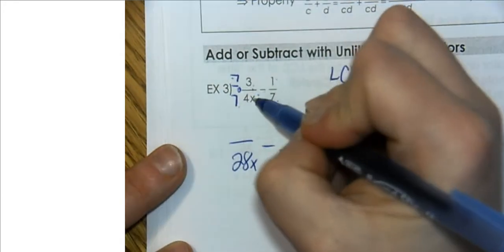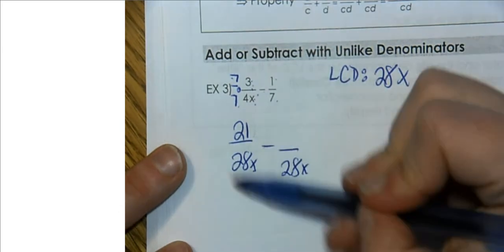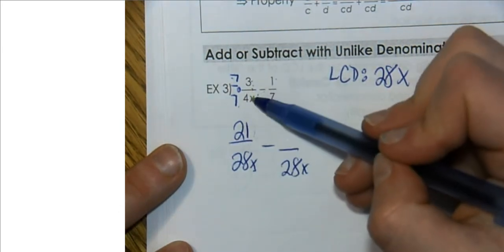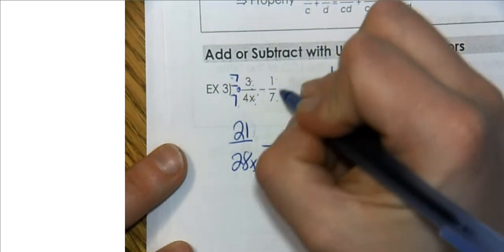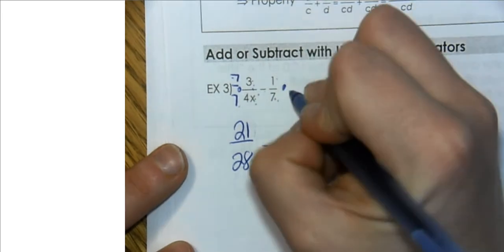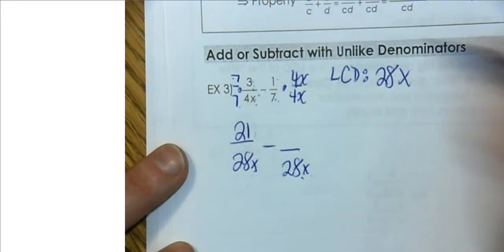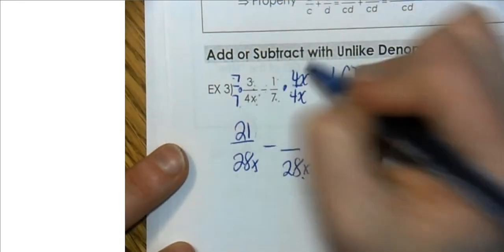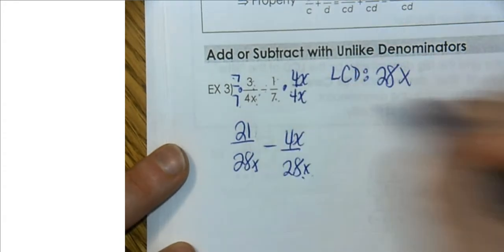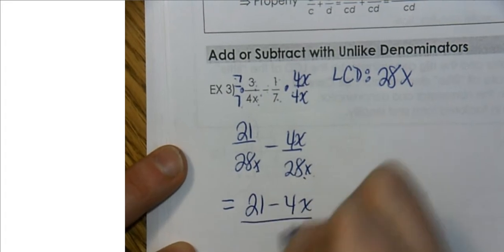So I need to multiply this first fraction by a 7 over 7 because I know that 4 times 7 is 28. 7 times 3 is 21. And if I were to simplify this fraction, it would still bring me back to 3 over 4x. I need to multiply the second fraction, the 7, by what it needs. 7 times 4x will give me 28x. And whatever you do to the denominator, you have to do to the numerator. And so therefore, I'm going to multiply 1 times 4x to get 4x. And my answer is now going to be 21 minus 4x all over 28x.